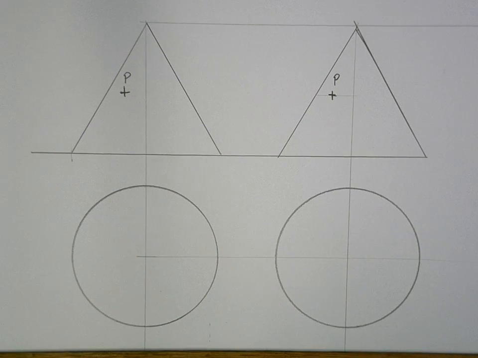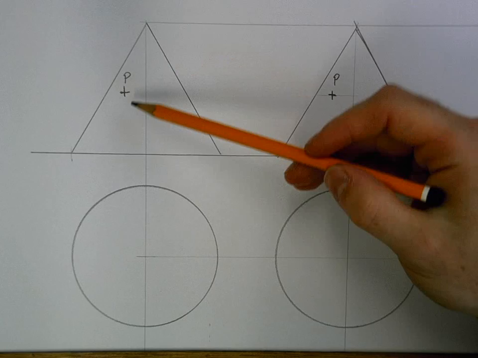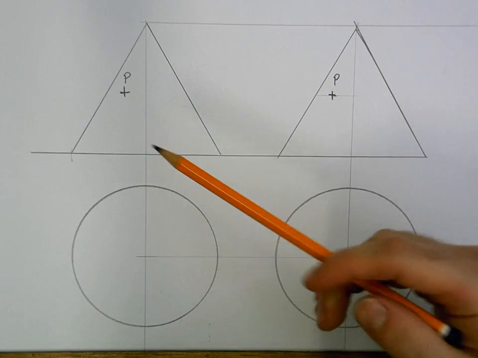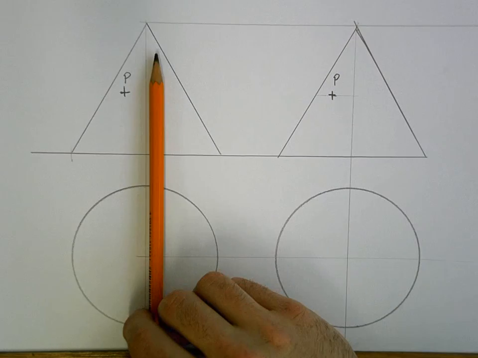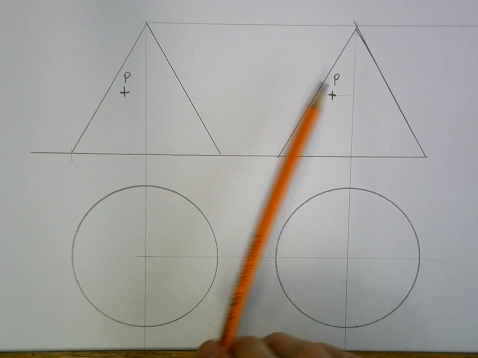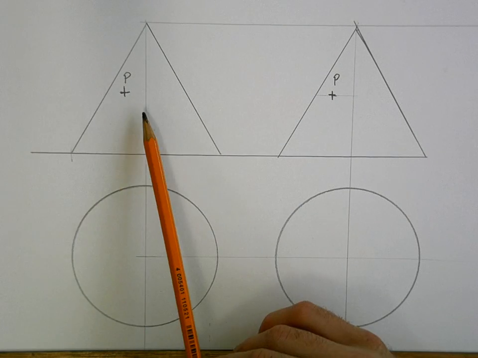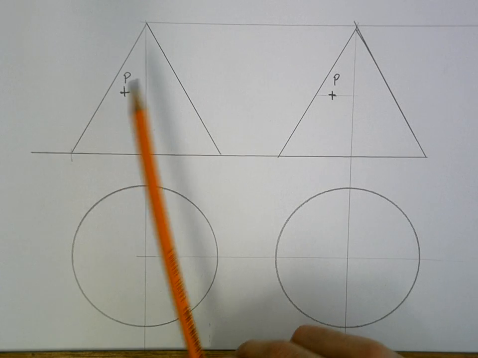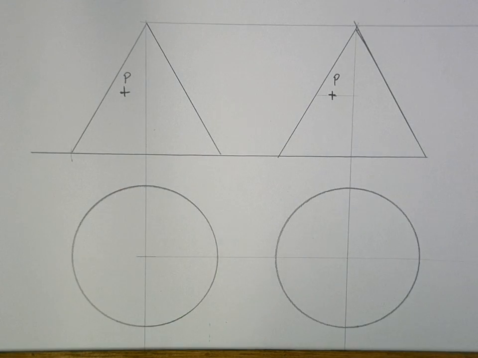Alright, so I want to show you how to find point P in your plan view. This is a cone. Now I've drawn two identical cones. I've put P in a similar location on both of them. The reason I'm doing this is because there's two different ways you can do this, so I'm going to show you both ways on the one sheet.